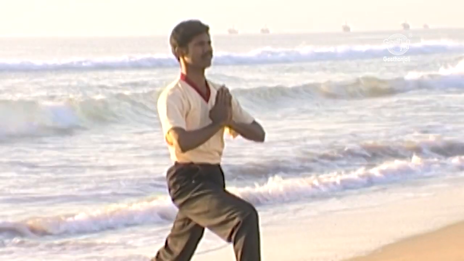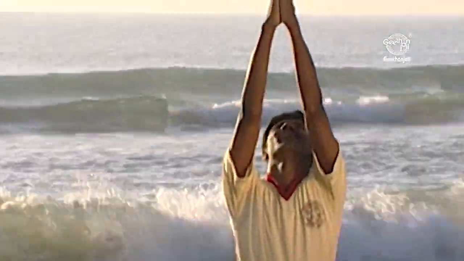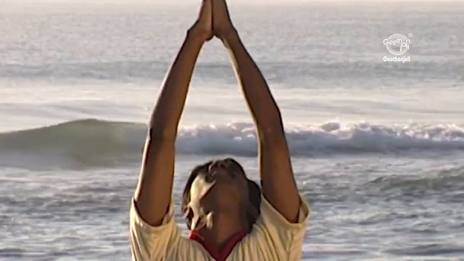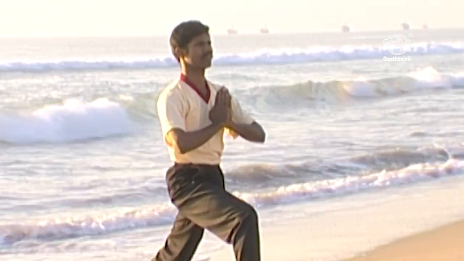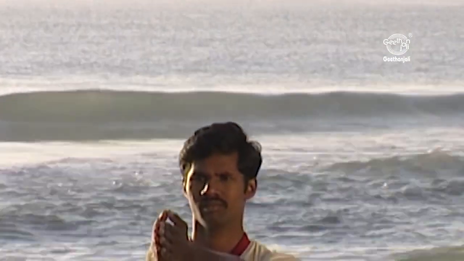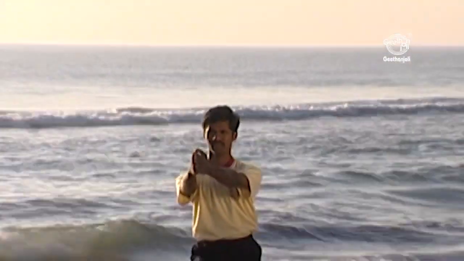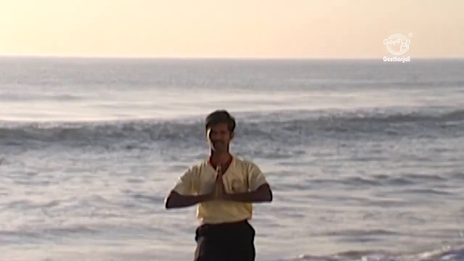Breathe in and lift your hands into the Anjali Mudra. Back bend lightly and then bring your hands to the Namaskar Mudra on the out breath while straightening your spine. Stretch your hands forward into the Agra Mudra while breathing in. Slowly come back to the Namaskar Mudra on the out breath. This is the first part of this practice.